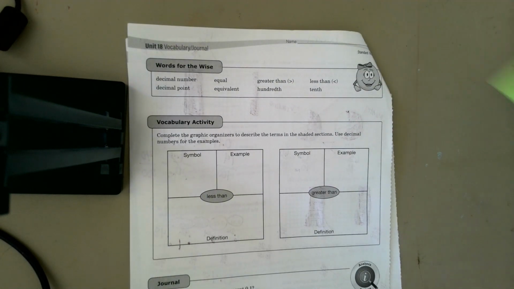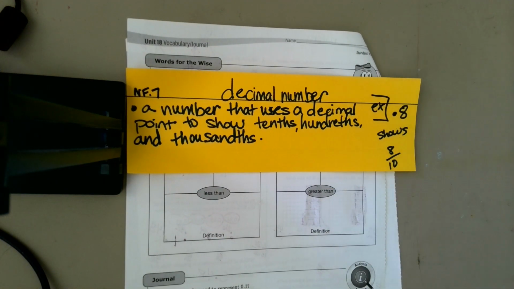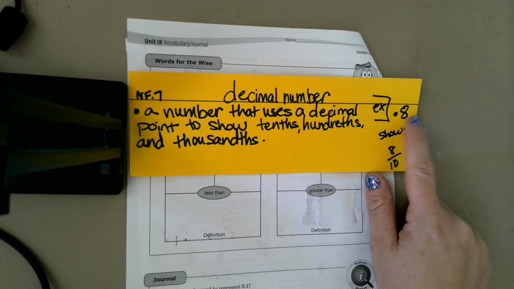Okay, and there were 2 new terms that went with this unit. You do have the decimal number right here, okay? A number that uses a decimal point to show tenths, hundredths, and thousandths, which in 4th grade we are not going to learn about the thousandths, okay? So that is actually the decimal number, okay?